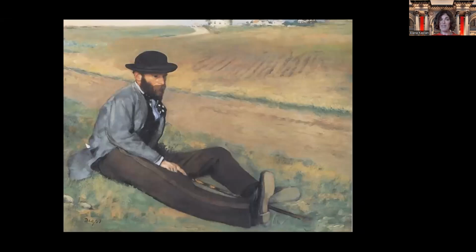First of all, the sitter is outside. All the other portraits we've seen so far, and ones that we'll see in a few minutes, were done inside. So this is an outdoor portrait. The sitter is outside in a landscape. And also, notice how he's sitting. He's reclined. He's sitting on the ground, very relaxed. Think about the other portraits we were looking at with people in chairs or sitting more formally inside. So this is quite unique. And Degas actually exhibited this work at the Second Impressionist exhibition in 1876.